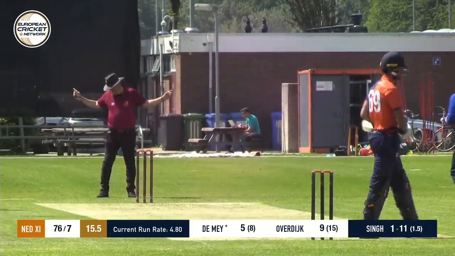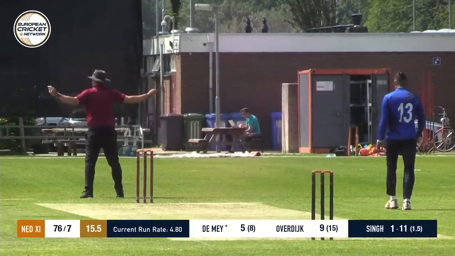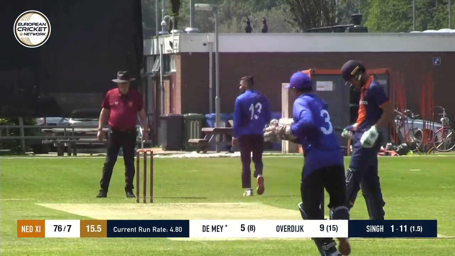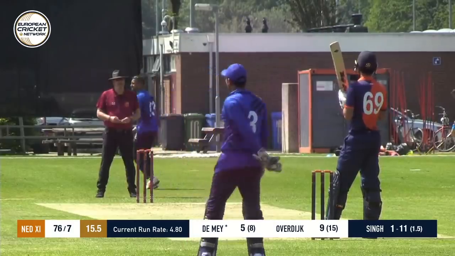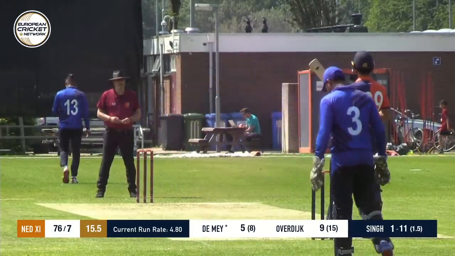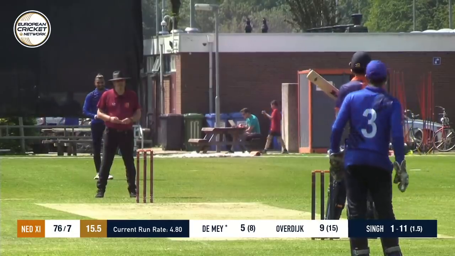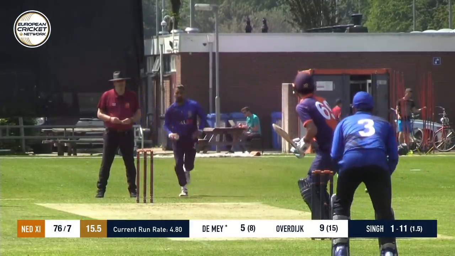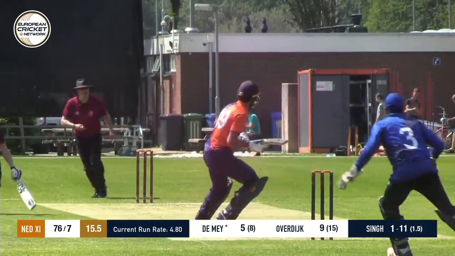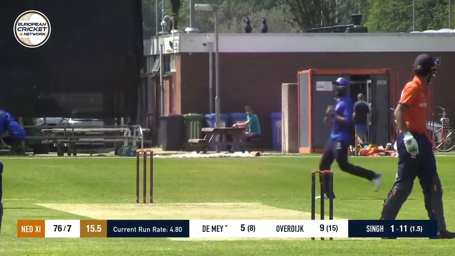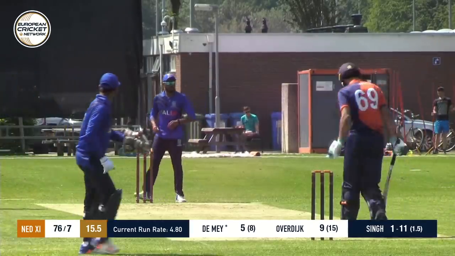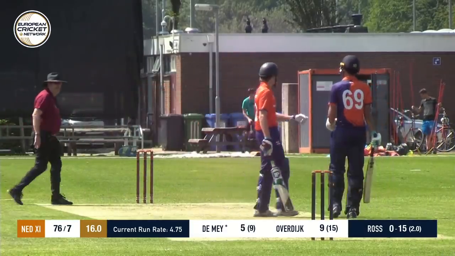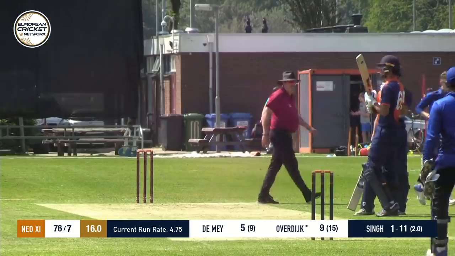That one's a wide one outside the off stump, called by the umpire. Demay just flashed at that, the first wide in quite a few overs, outside that off stump. Saw a chance to free his arms but couldn't get onto it. Opportunity goes begging for the Dutch. There's that one, onto the body this time. Better delivery, just up into the hip. No room for Demay to free his arms, as the over comes to an end. 76 for 7 with 4 overs to come here.